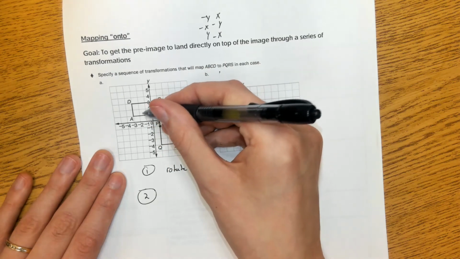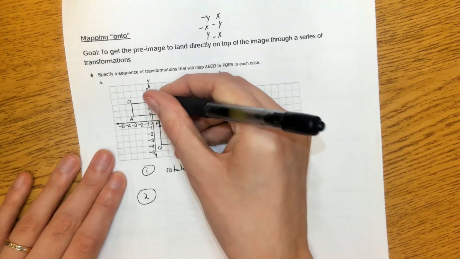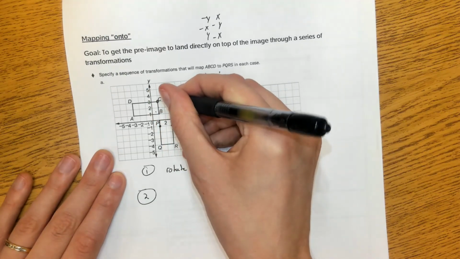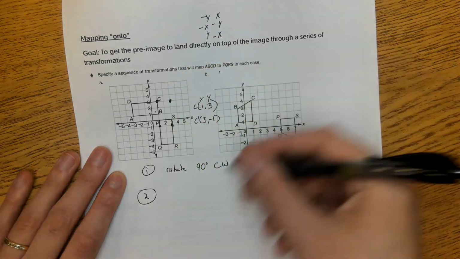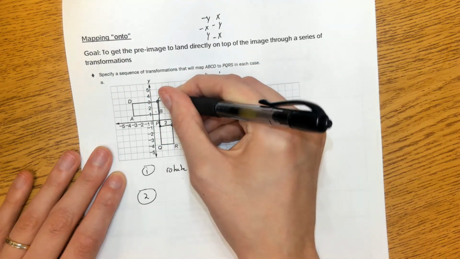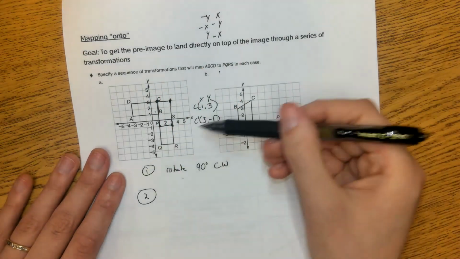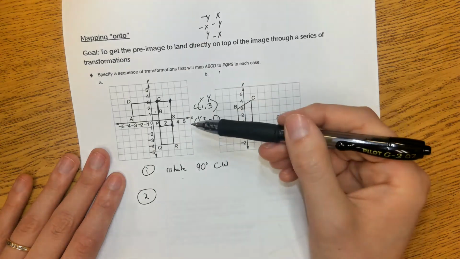And this is 4 tall. So 1, 2, 3, 4. This is what the rotation would look like if you rotated 90 clockwise. And then last step, it looks like you would need to translate down.